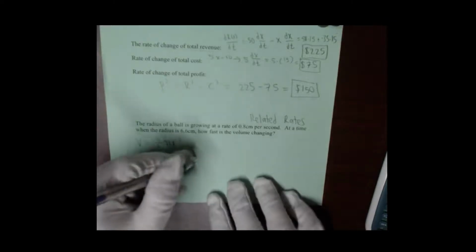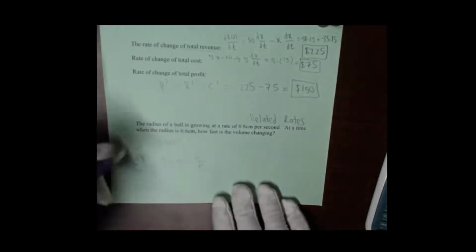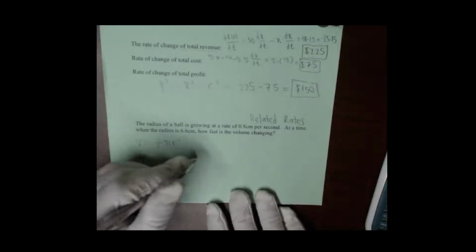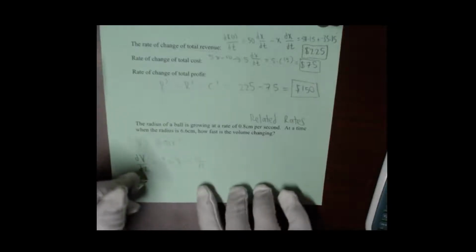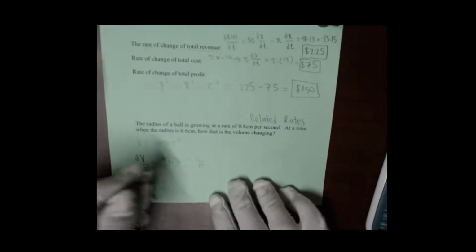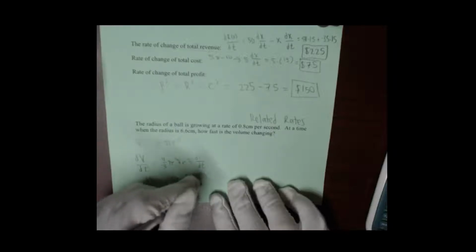Now, remember, we're taking the derivative with respect to time, so I need to write dr/dt. That's it. That's our entire derivative. dV/dt equals 4/3 pi 3r squared dr/dt. The 3 cancels and something amazing happens. So here's our formula: dV/dt equals 4 pi r squared dr/dt.